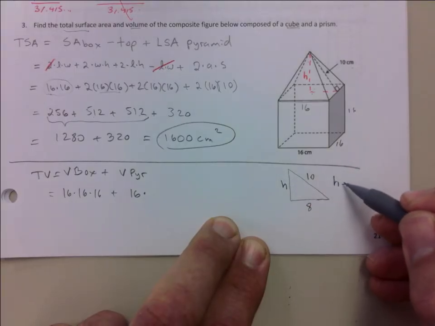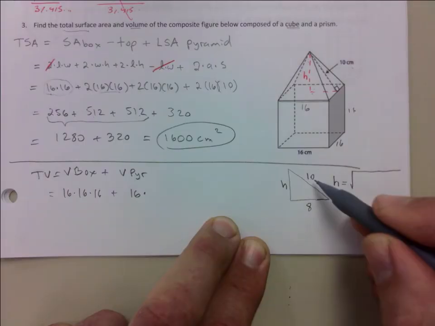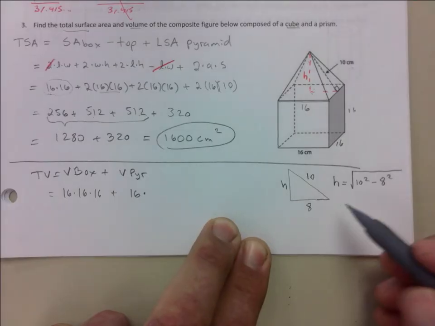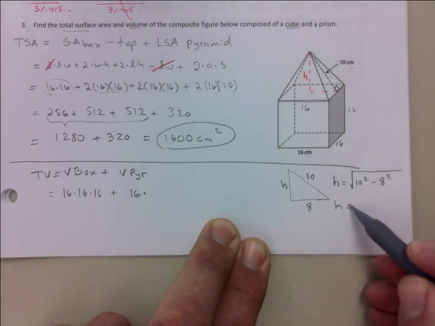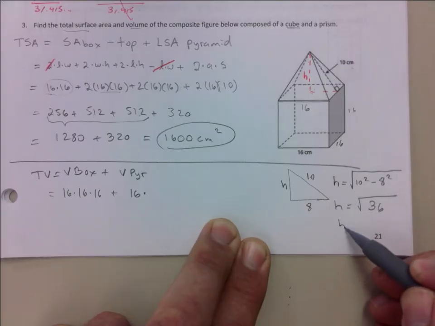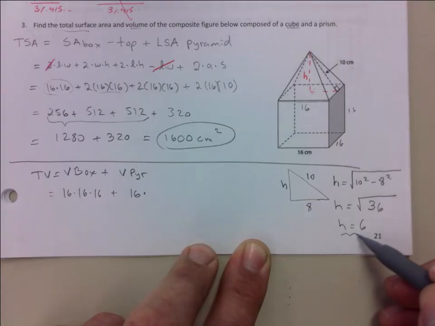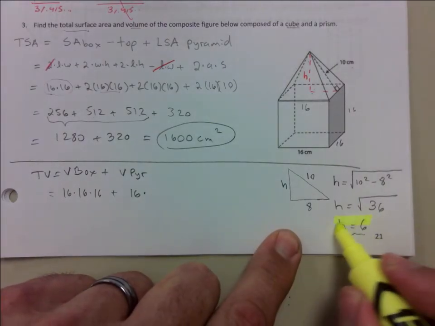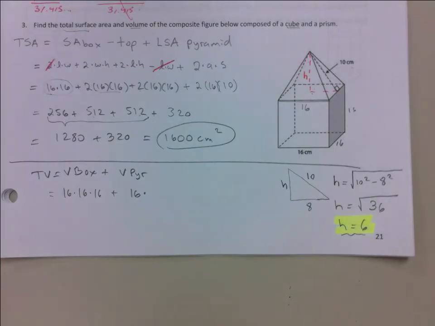If you need the height, you're going to go hypotenuse minus the other leg. Okay? And that ends up being square root of 36, which happens to be a whole number, so we're very happy about that. We have the height now. I'm going to highlight that. That's 6.